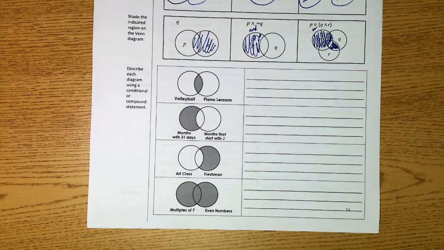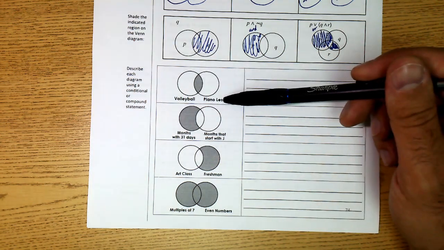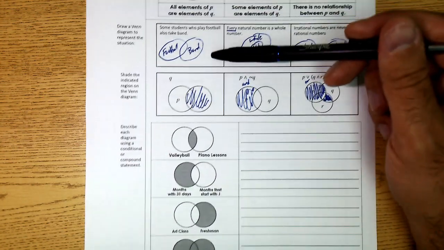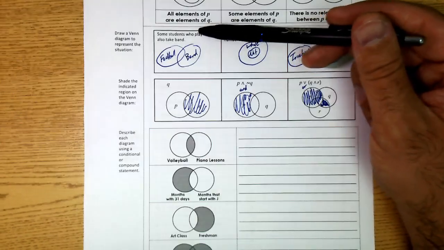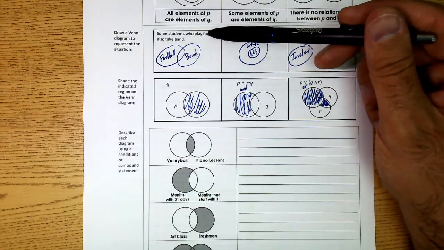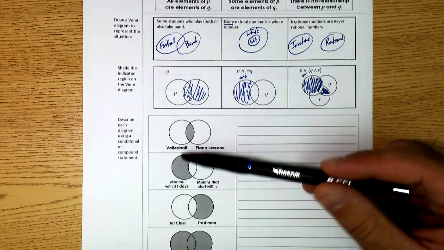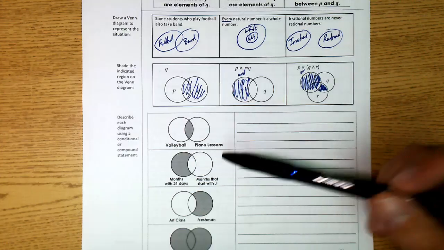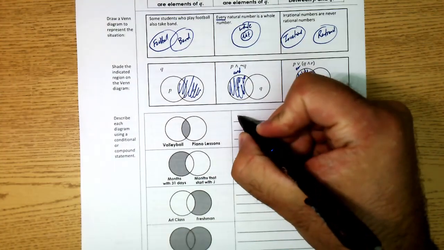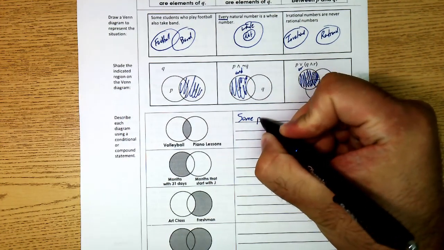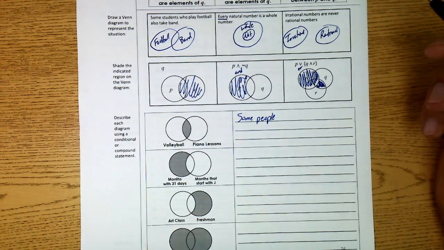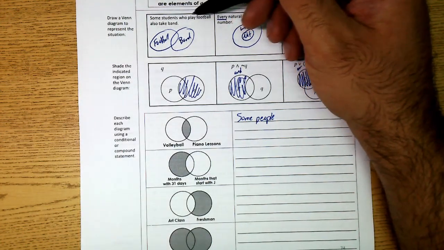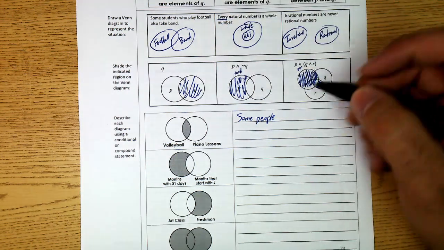So in this first one, volleyball, piano lessons. That kind of looks like, when we were up here at the top, some students who play football also take band. So what if we were to say, we don't know if these are students or what, so let's just say some people, let's look back up here, who play volleyball.